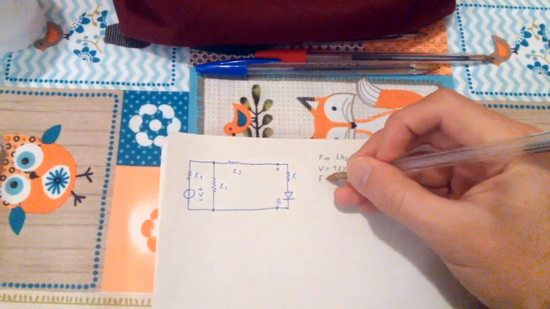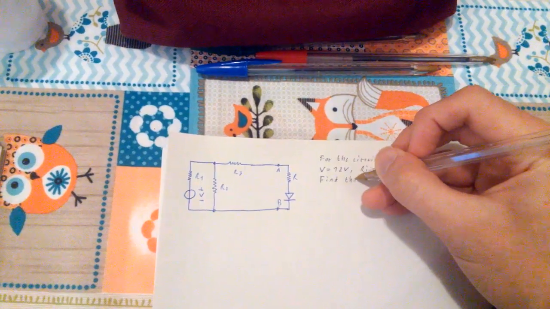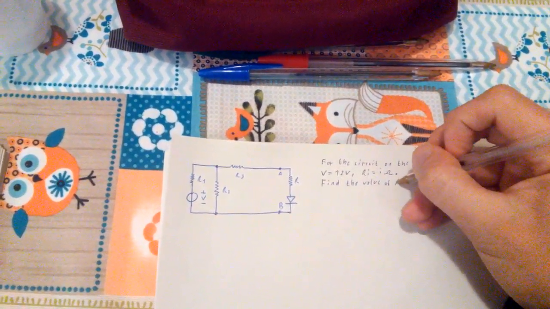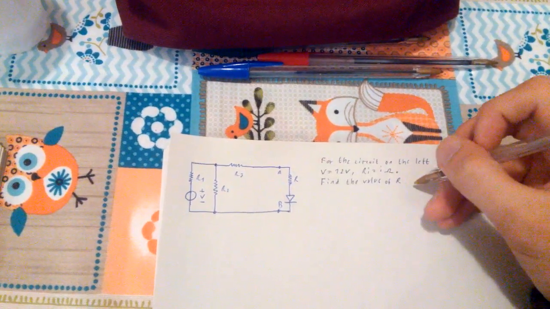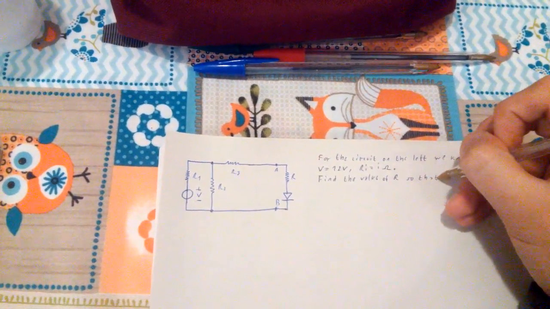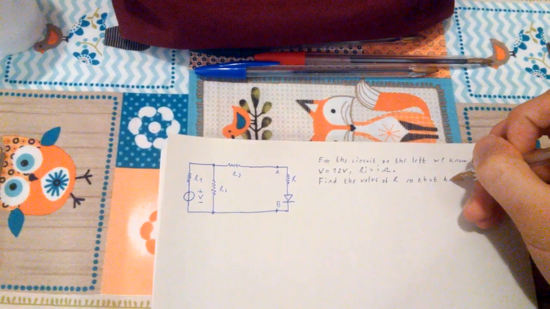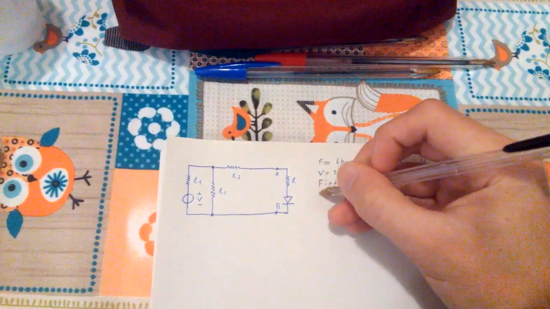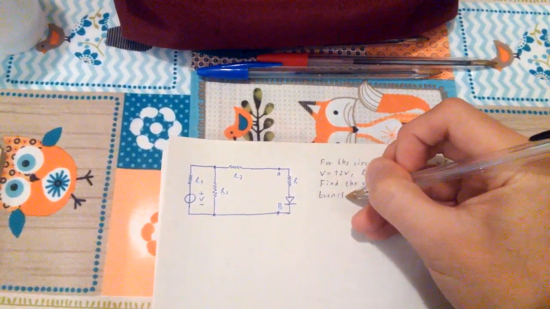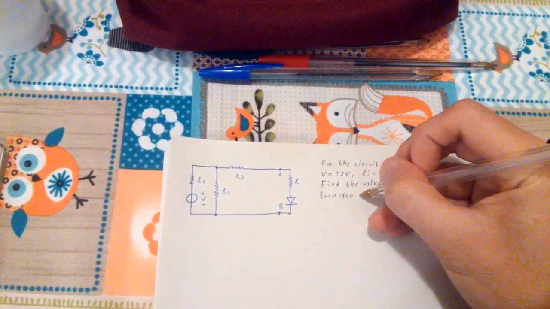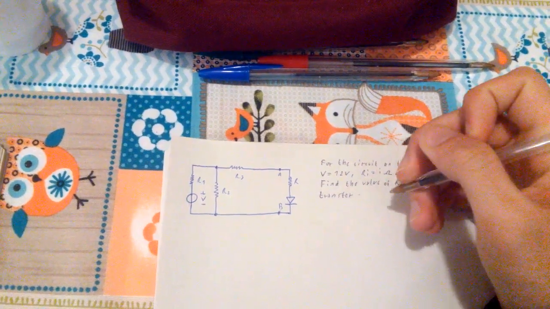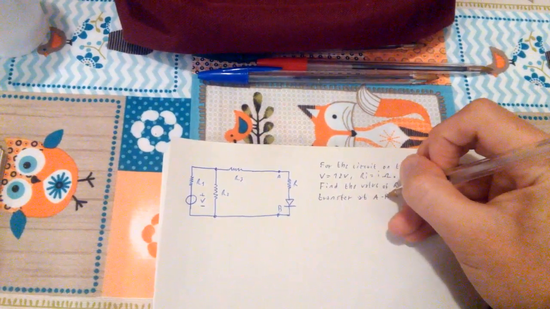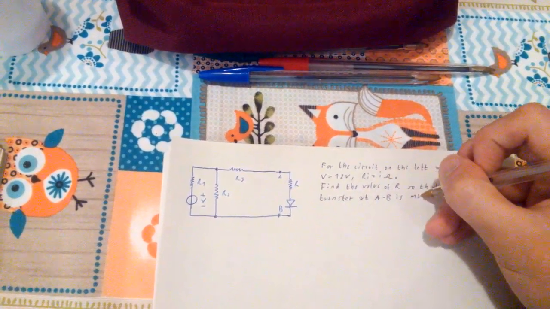Now, it's asking us to find the value of R, which is why I said who knows, so that the power transfer at AB is maximum.